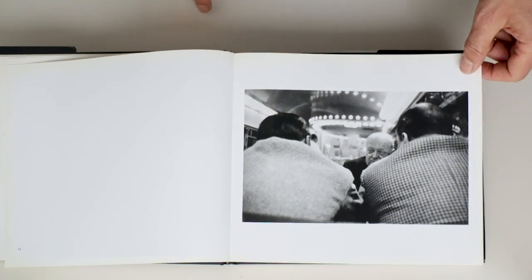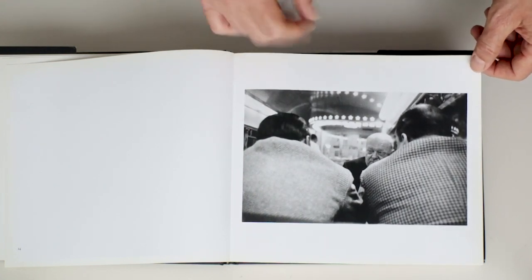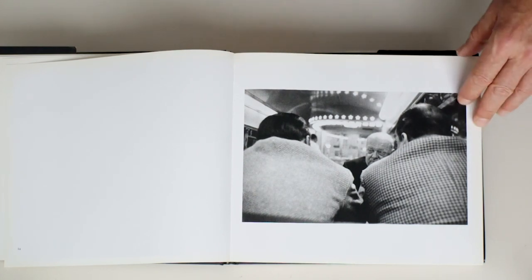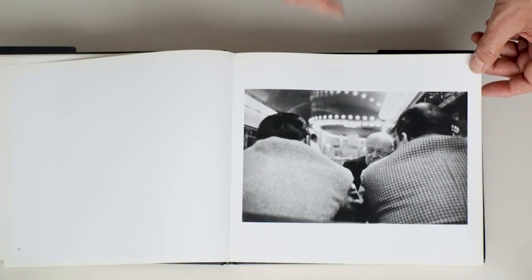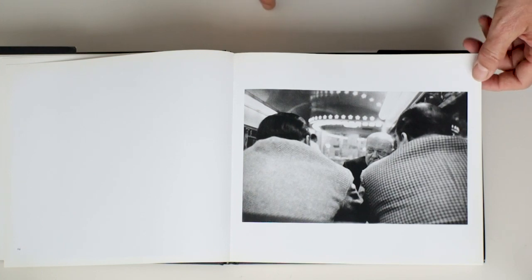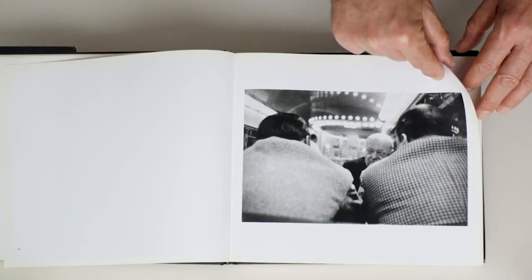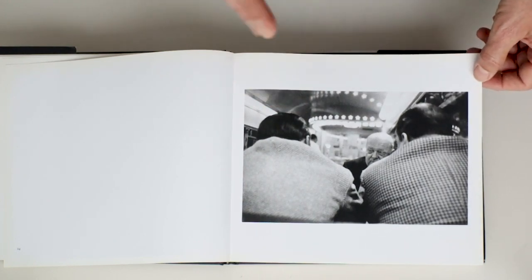Robert Frank is influential in the sense that he broke the idea of the decisive moment, the Henri Cartier-Bresson decisive moment. If you are in the right place, in the right spot, in the right moment, you are able to get the best picture of a subject, of an action. Robert Frank proposes the in-between. Everything is interesting and subjective. You are free to choose your own decisive moment.